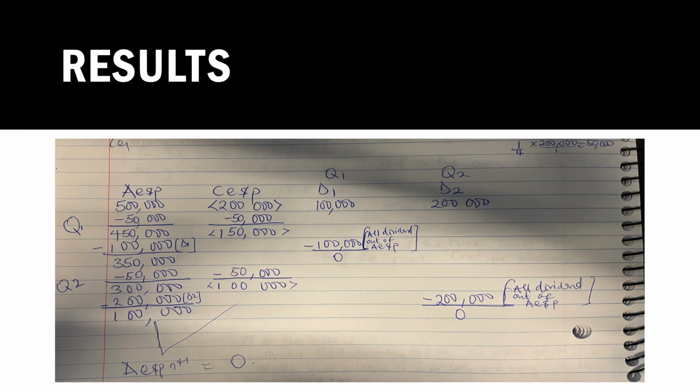So this is a picture of the solution to the problem we just solved.